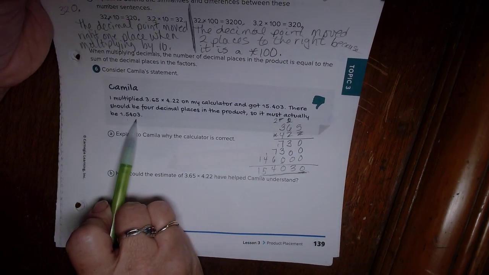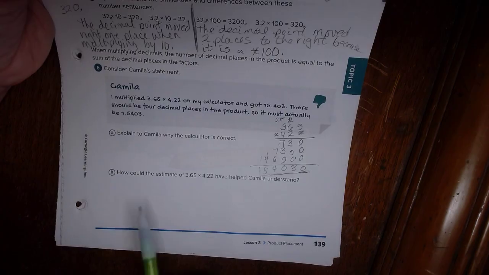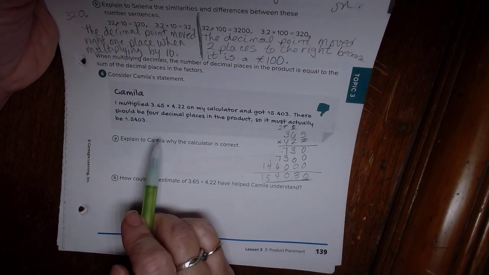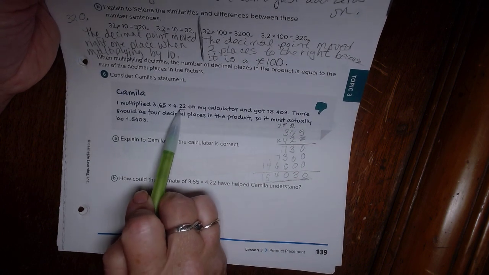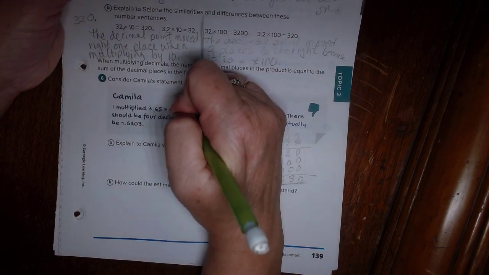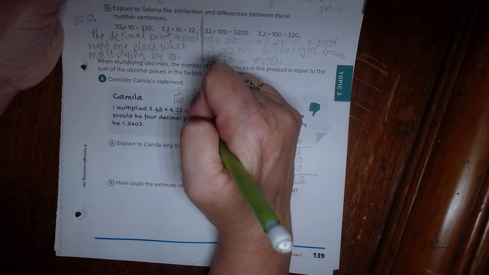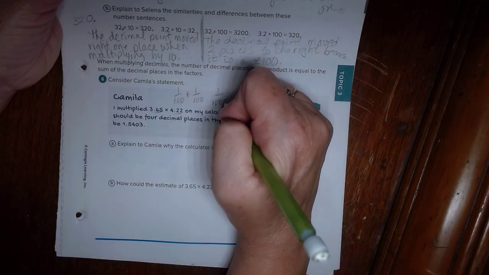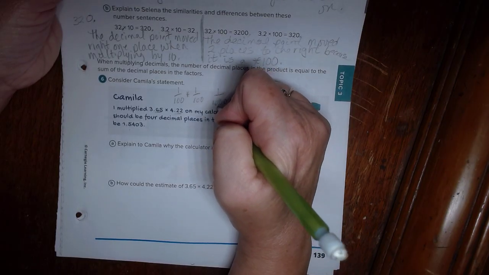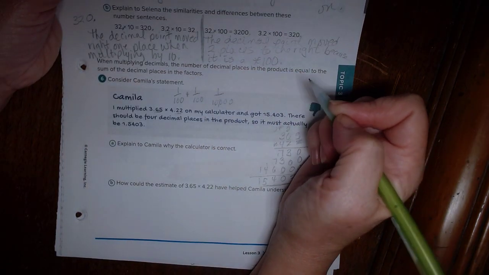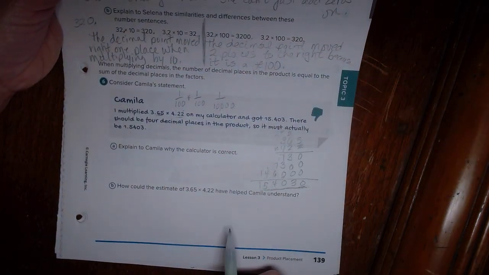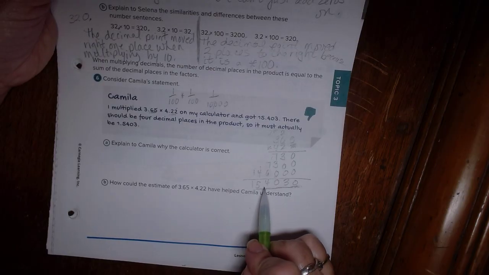So why is the calculator correct? The decimal point, we have hundredths times hundredths. So that's going to be a 1 with 4 zeros. So our answer should be in the 10,000ths place. Same with 1, 2, 3, 4. 4 numbers after our decimal. So 4 numbers after the decimal would make it here.